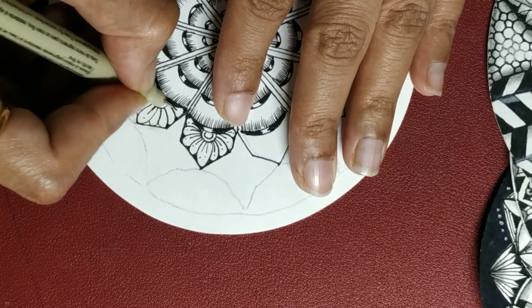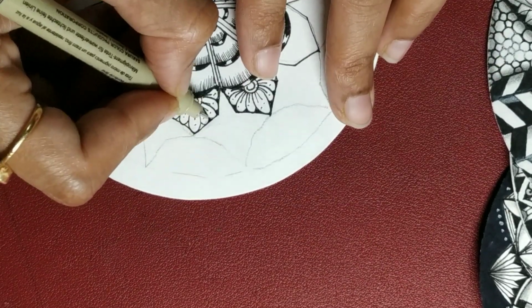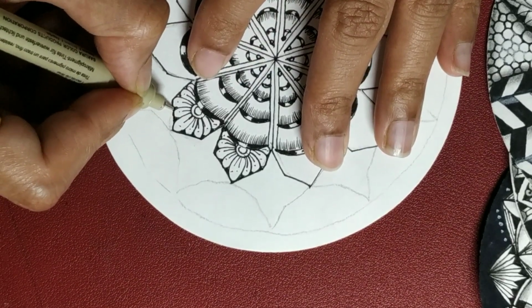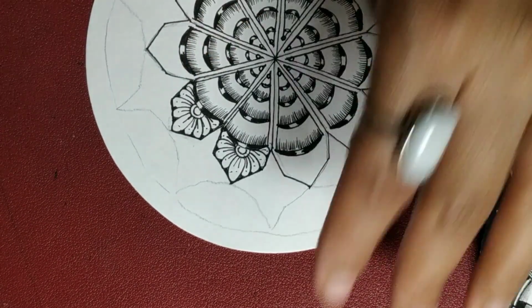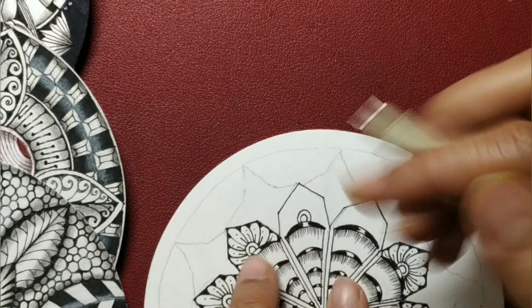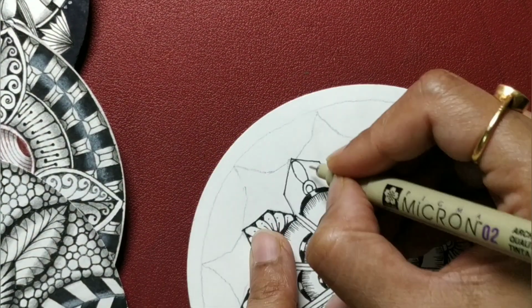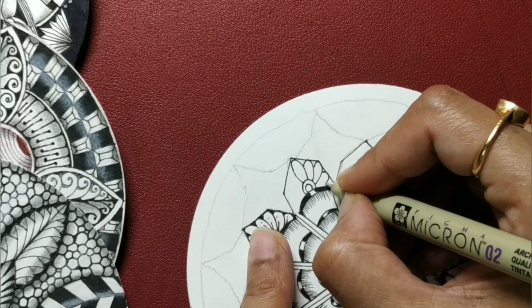Ink the small little spaces. Right, so I'm still continuing with the exercise, adding these petal shapes inside this shape that is formed.